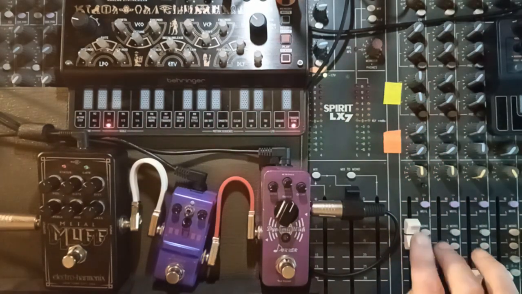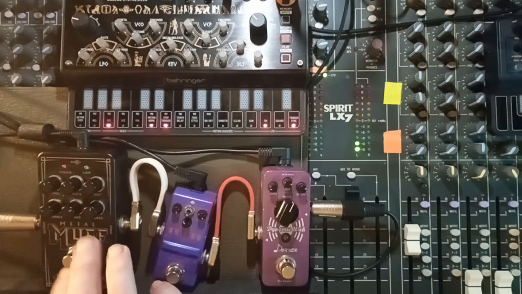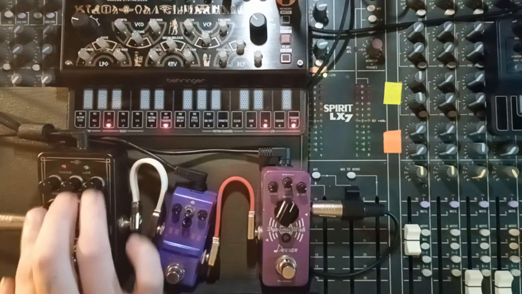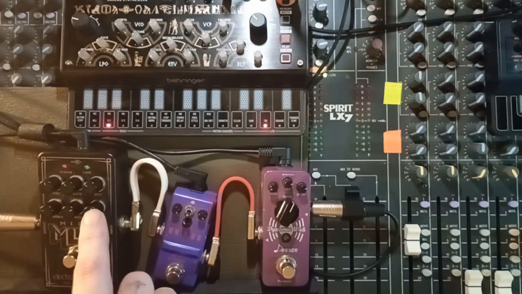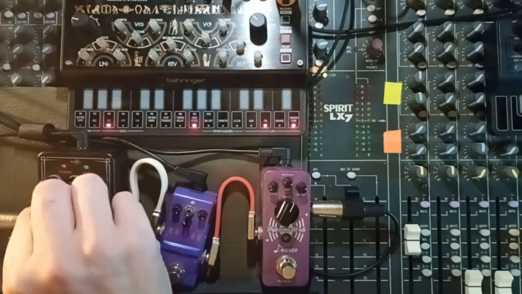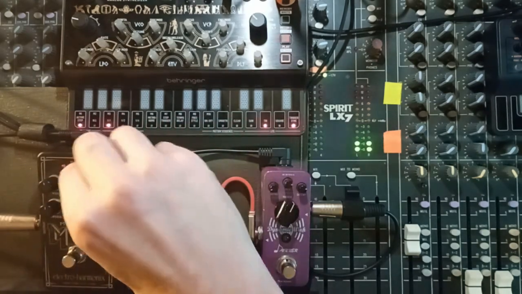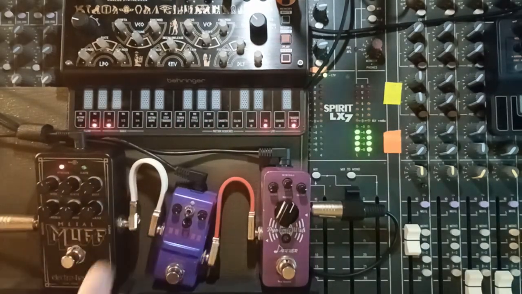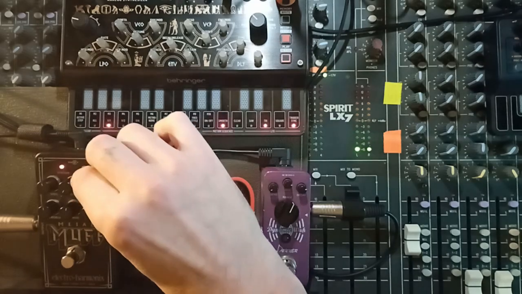Okay, so then I have a Metal Muff here that I'm going to use for distortion. We can use any type of distortion, but there's a couple of things I like about this. One is the aggressive EQ and the fact we have a gate. So let me just zero this out a little bit. Take that distortion down, put it on, and give it a little level now.